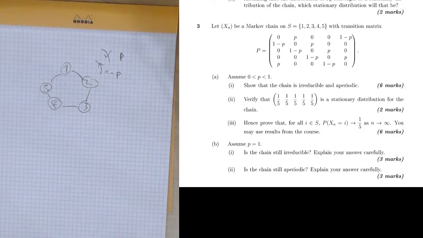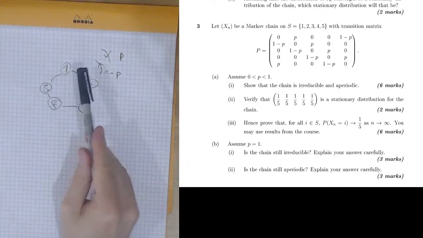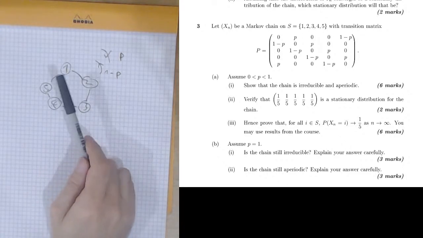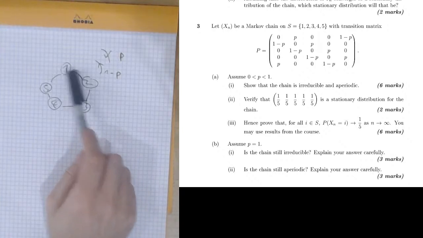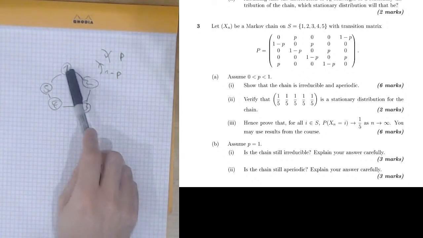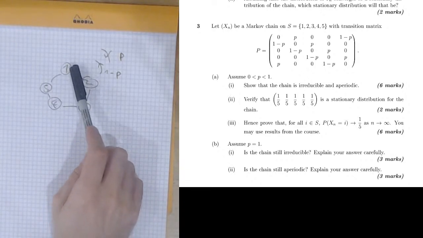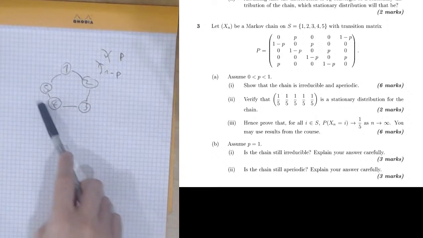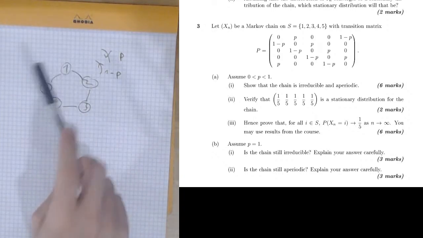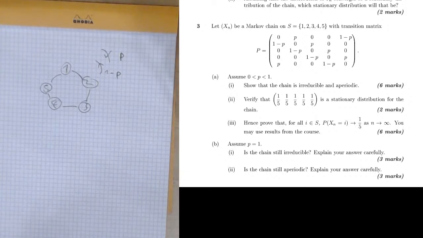So show that the chain is irreducible and aperiodic. So it's irreducible because I can go from anyone to anyone. I can go from 1 to 3 in 2 steps, from 3 back to 1 in 2 steps, and so on. You can make a full cycle. The simplest thing you can do is say, I can make a full cycle 1, 2, 3, 4, 5, 1 in 6 steps, and so I can go from anyone to anyone.